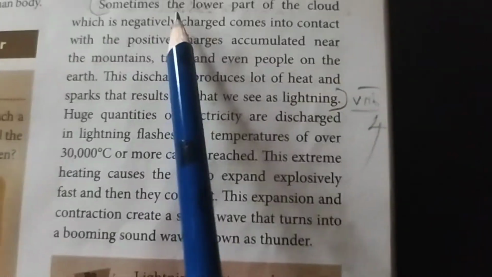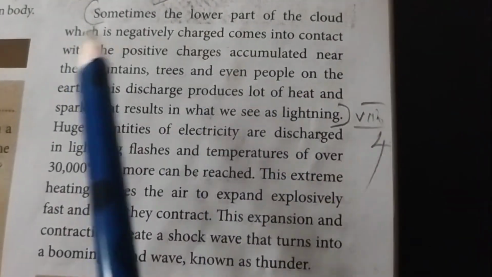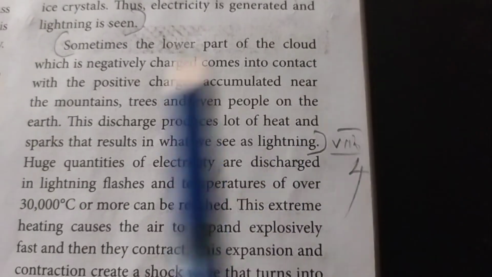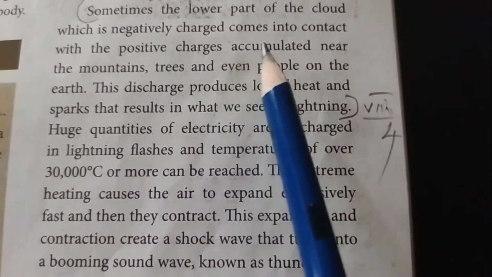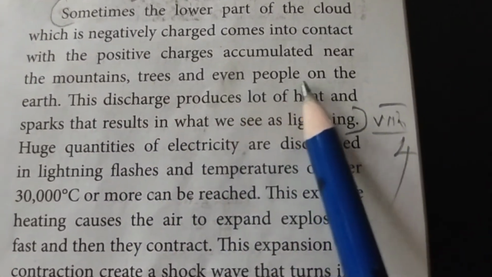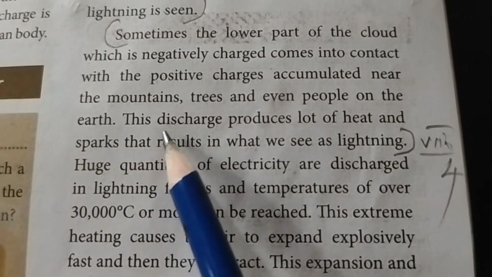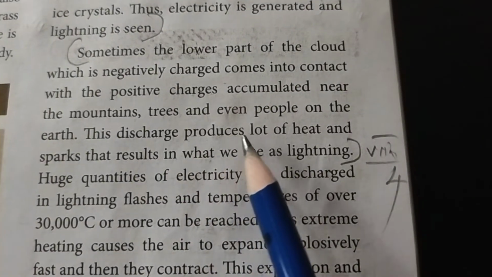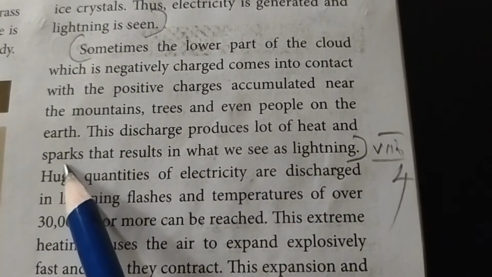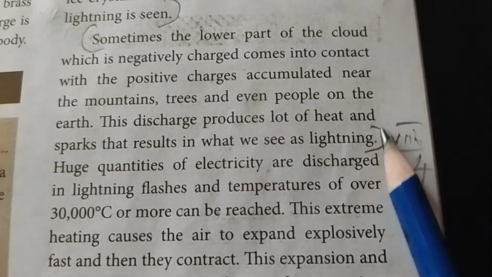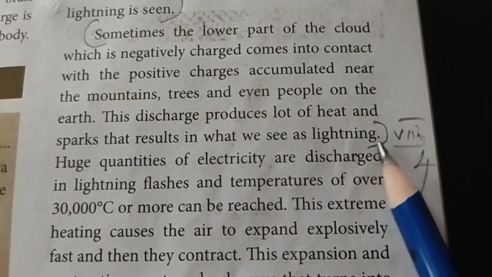At the eighth point, sometimes the lower part of the cloud, which is negatively charged, comes into contact with the positive charges accumulated near the mountains, trees, and even people on the earth. This discharge produces a lot of heat and sparks that result in what we see as lightning. This is the fourth detailed answer in the 8th Roman letter.